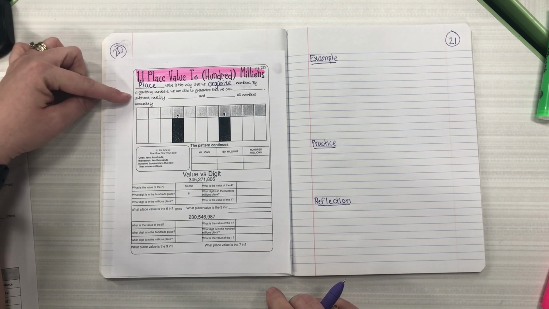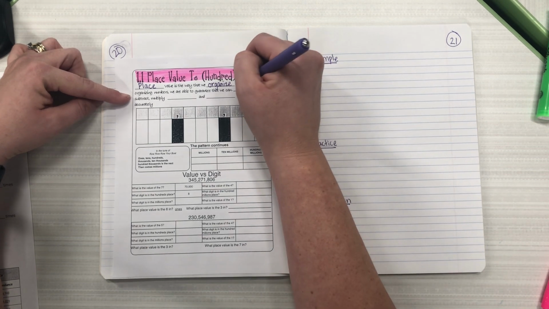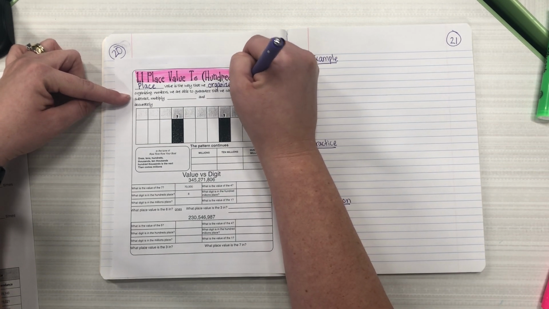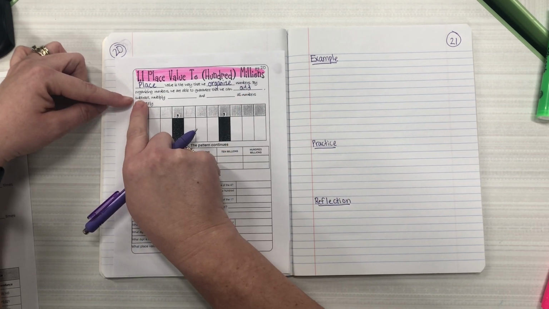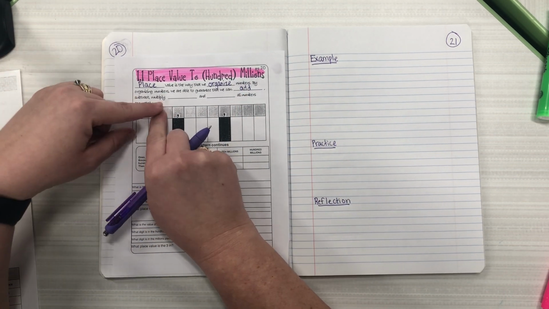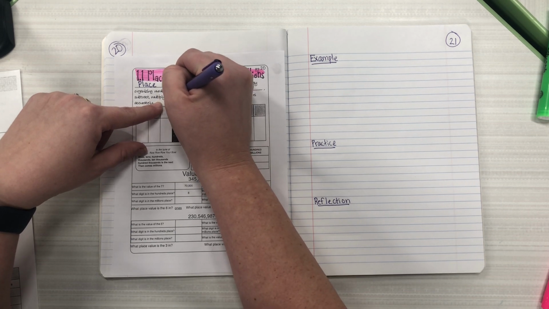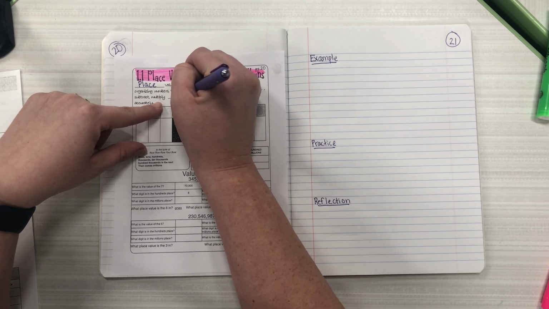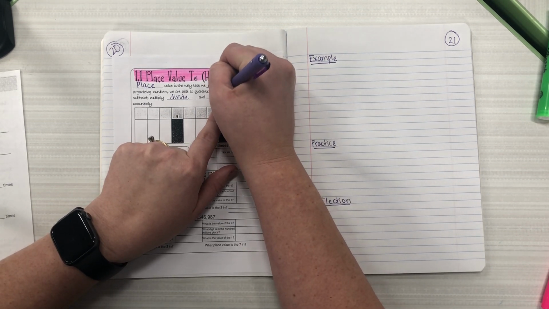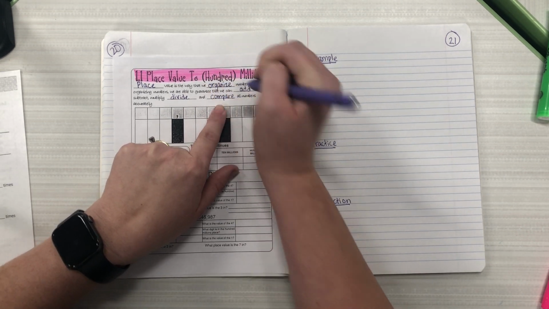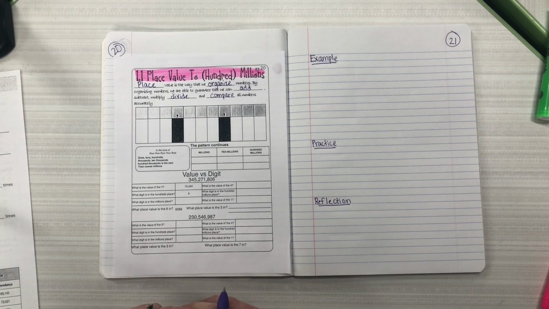By organizing numbers, we are able to guarantee that we can, these are the operations we're going to be working on this year, add, subtract, multiply, divide, and compare all numbers accurately.